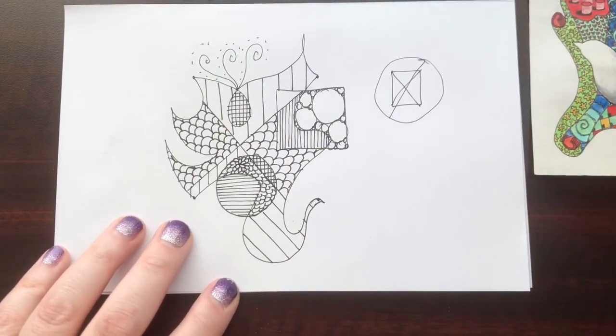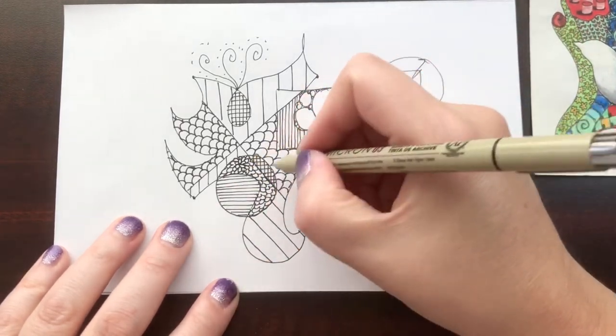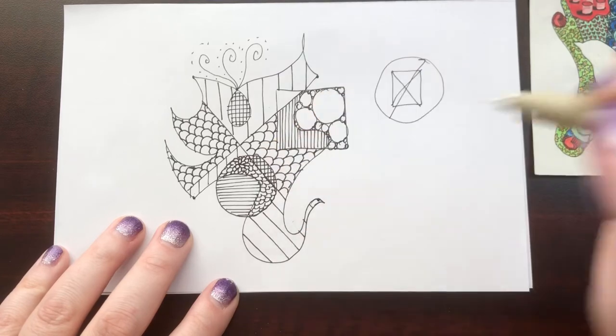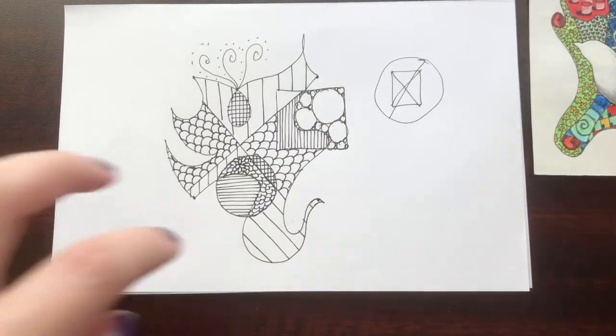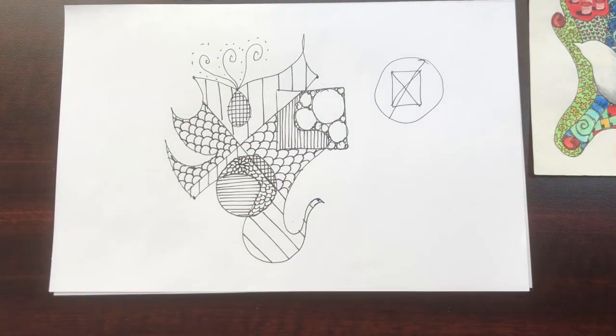All right, so go and try making your own Zentangles. Remember to add in the extra patterns and stuff, the extra 3 small changes into your patterns to make them look super complex, and enjoy it.